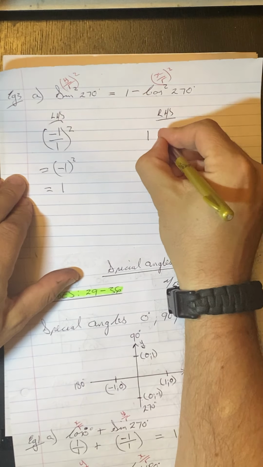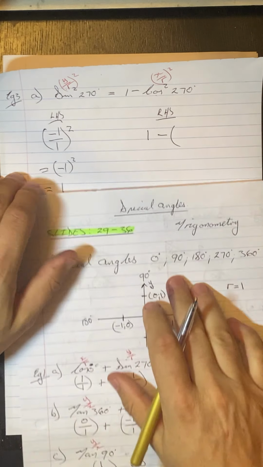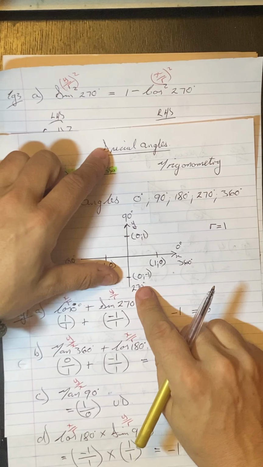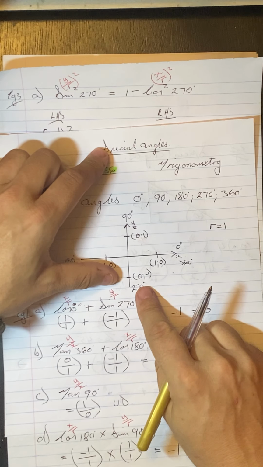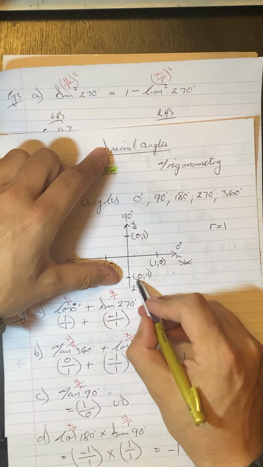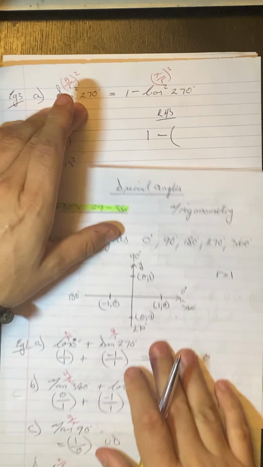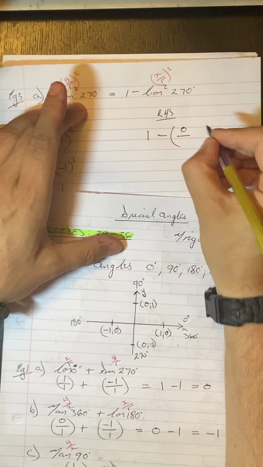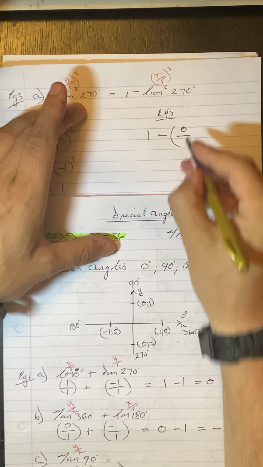Okay, let's look at the right-hand side now. We have 1 minus, now cos at 270, here's 270, is x over r. So we have our x value here is 0. So it's 0 over, and our r value is 1.